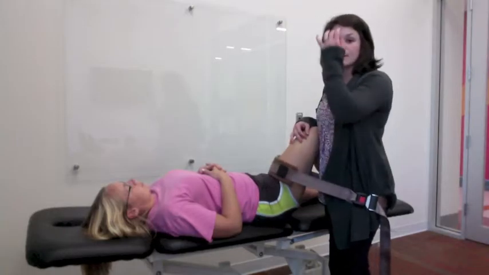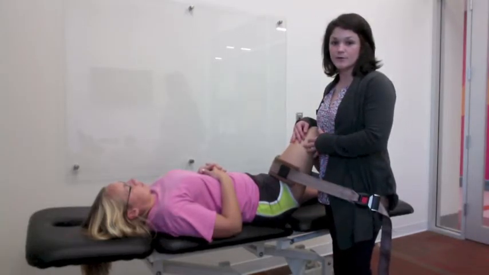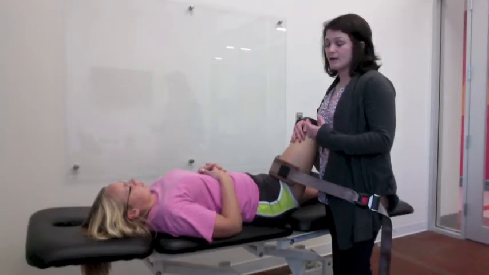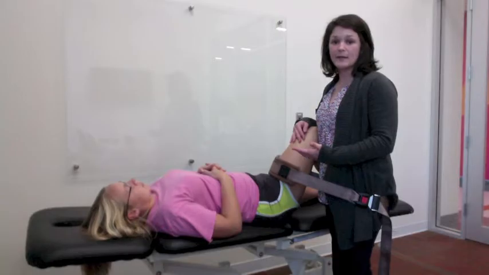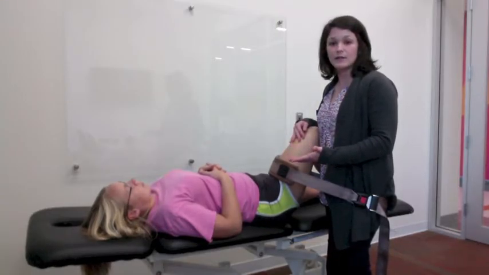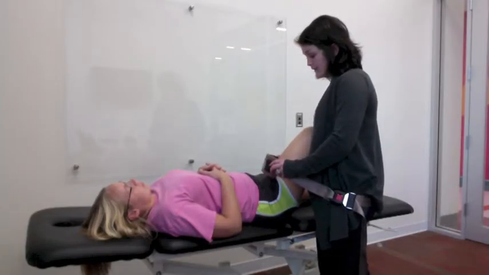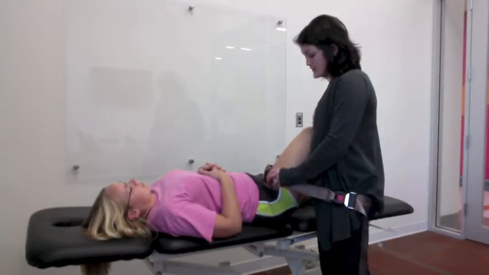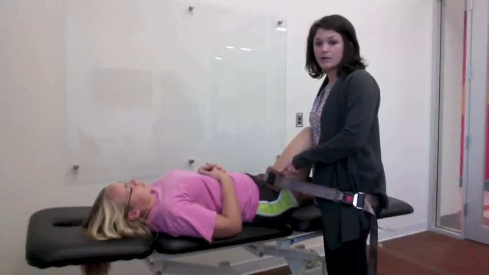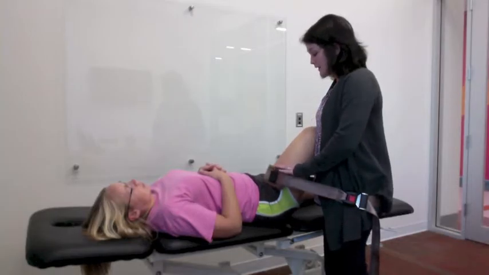In order to do the posterior glide for the hip with and without physiological motion, you want your patient supine on the table, and you want to explain to them that they shouldn't feel any pain with this mobilization technique, and if they do, they should let you know. So what you want to do is strap the mobilization belt around your patient's leg and have the pad in the groin. You can ask the patient to place this for themselves if you would like.